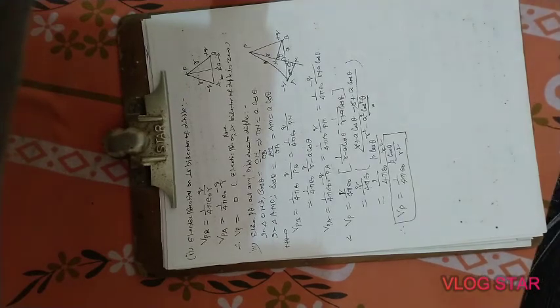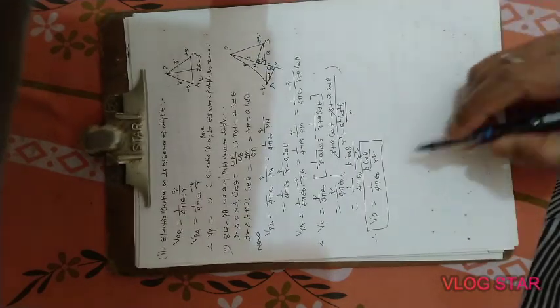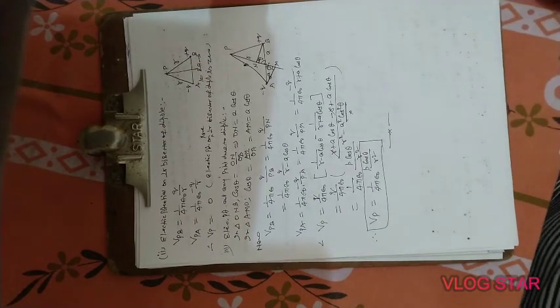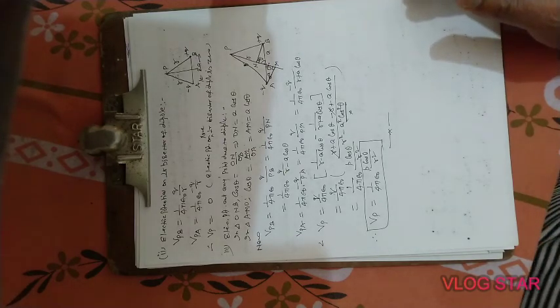After that we have to find the electric potential energy and the equipotential surface. Then we will see the work done in rotating a dipole in a uniform electric field, and the relation between electric field and potential.